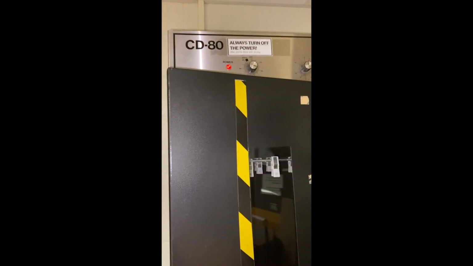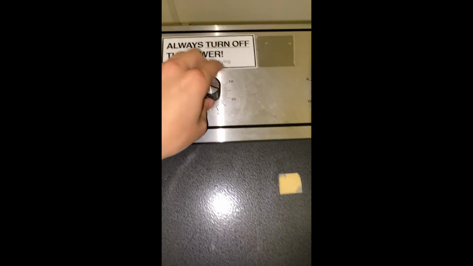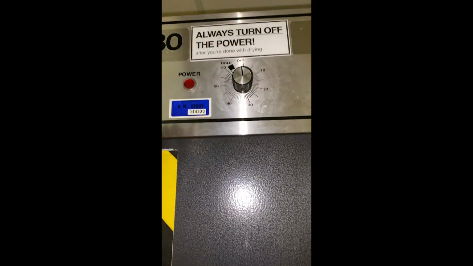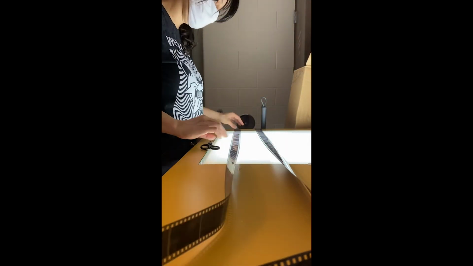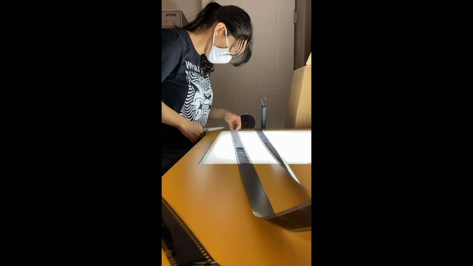After about 20 minutes, you can check to see if your film is dry. If it's at all tacky, leave it in longer. But if it's done, take it out, lock the film dryer door, and then make sure to turn off the machine. Don't just leave it running. So then you can take your film over to the light table and start looking at it.